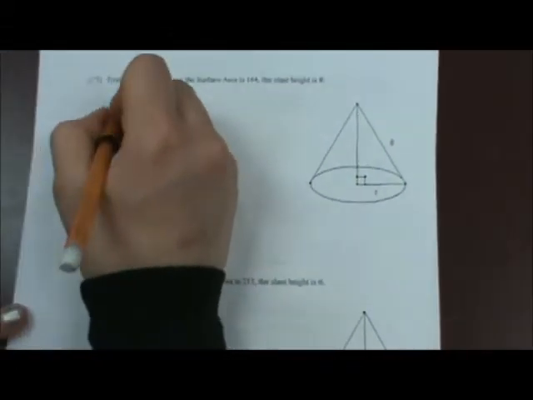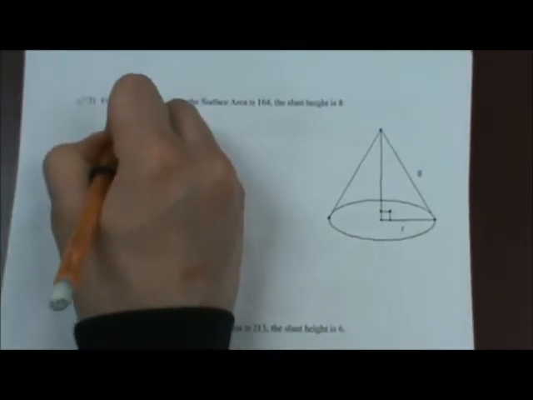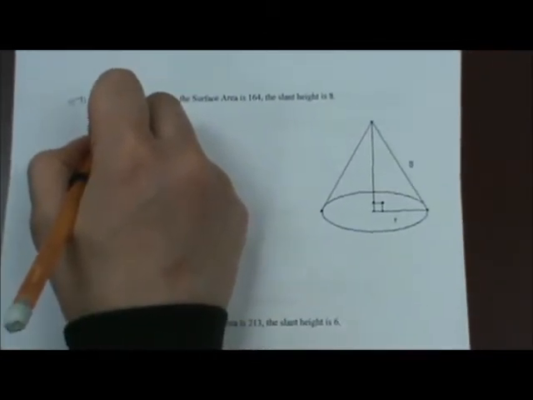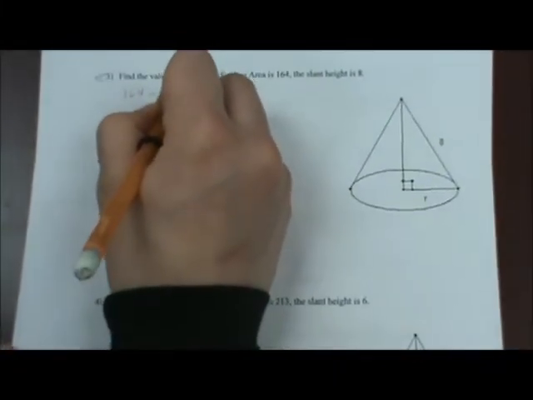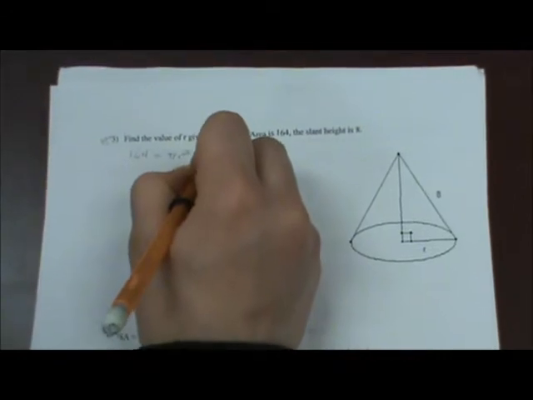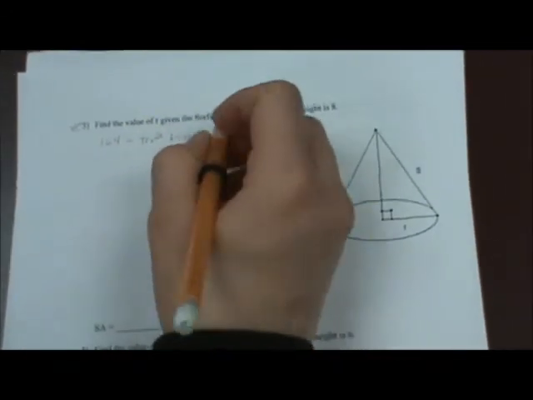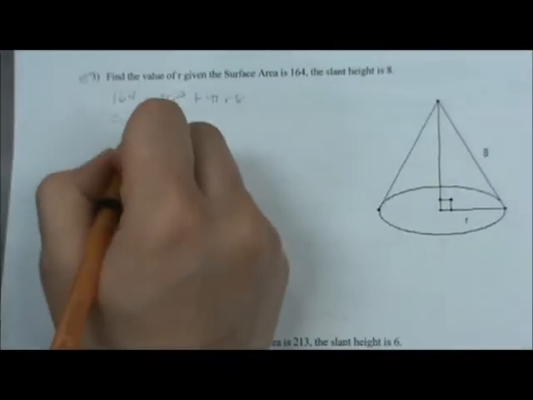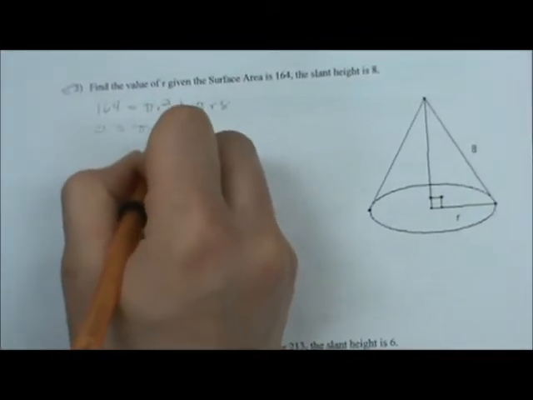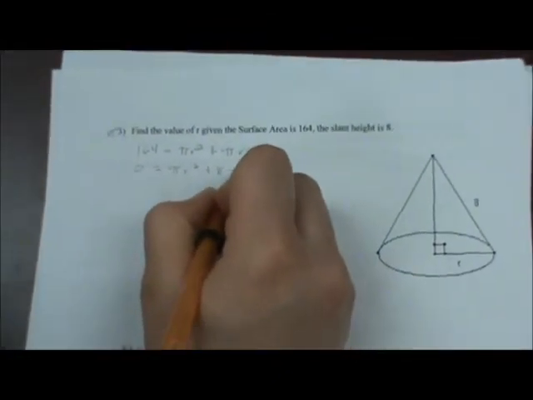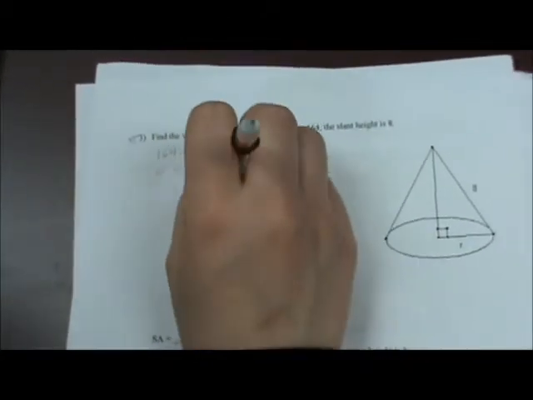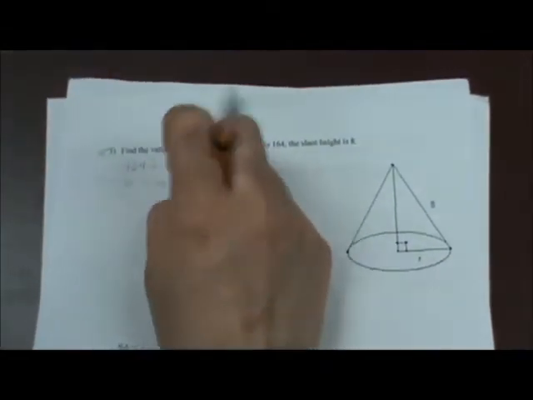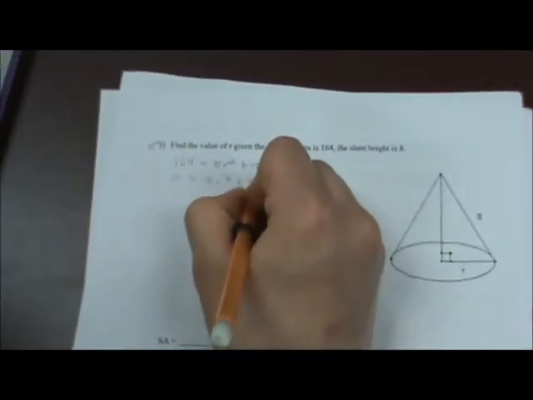Okay, moving on to number 3 of homework check, day 3, 12.2. For cones, we know that our area of our base is going to be pi r squared since our base is a circle, and that's the area of a circle. And we know our surface area already is 164, so we're just trying to find r. So 164 is going to equal pi r squared plus pi r times 8, because that is our slant height. And we're going to subtract 164 to the other side, so 0 equals pi r squared plus 8 pi r minus 164.